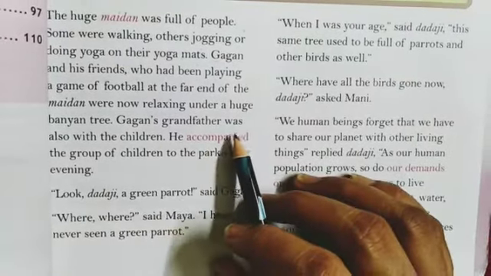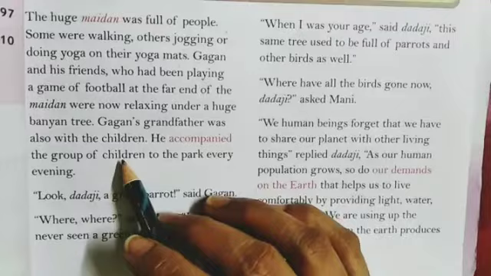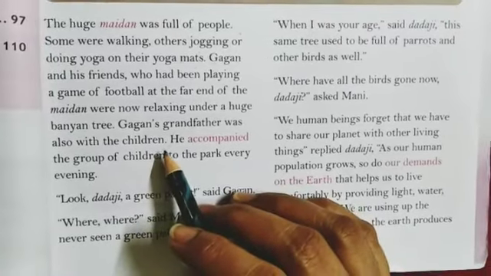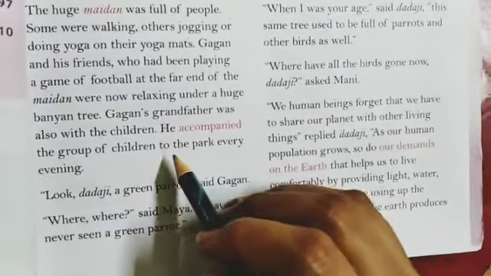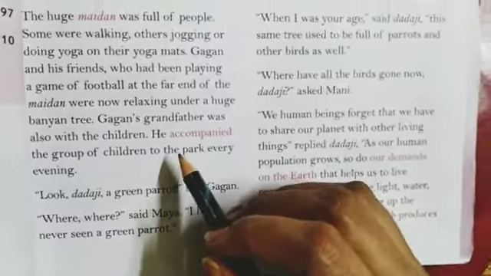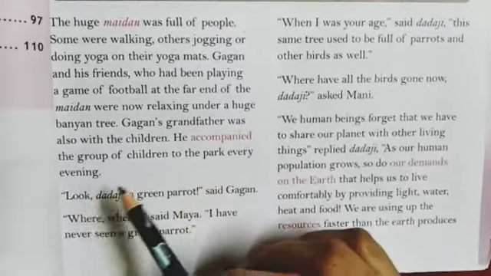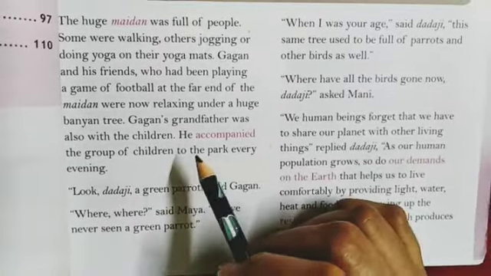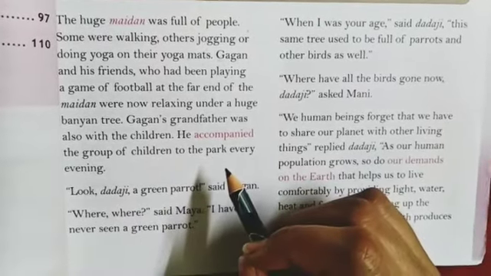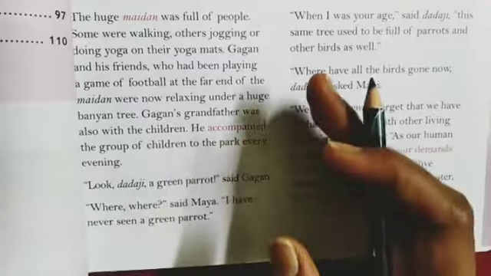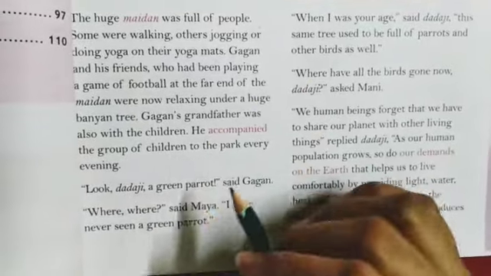Gagan's grandfather was also with the children. So Gagan's grandfather was with them, and he was accompanying them. He accompanied the group of children to the park every evening. So it is not for the first day or any one day. He used to come with Gagan and his friends every day in that park.